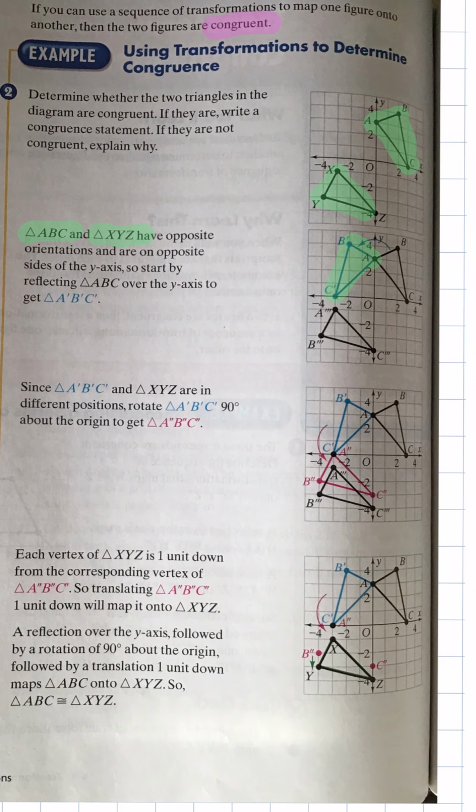And then they are in different positions because they rotate. So then this one rotates 90 degrees, and it shows you here. It rotates 90 degrees, and then it moves down 1 unit. So this is the overall: a reflection over the y-axis, followed by a rotation of 90 degrees about the origin, followed by a translation 1 unit down, maps triangle ABC onto triangle XYZ. So ABC is congruent, remember this is the sign for congruent, to triangle XYZ.